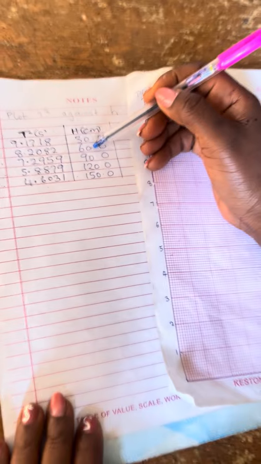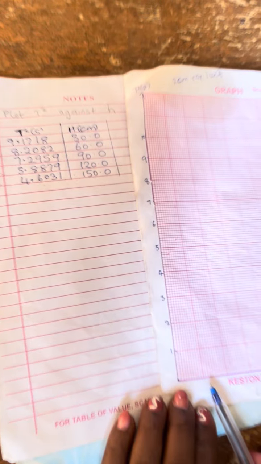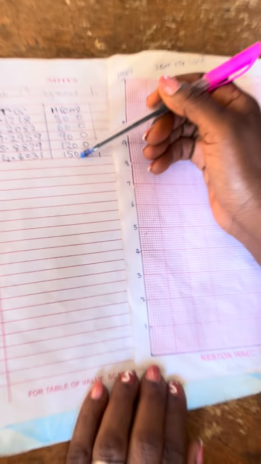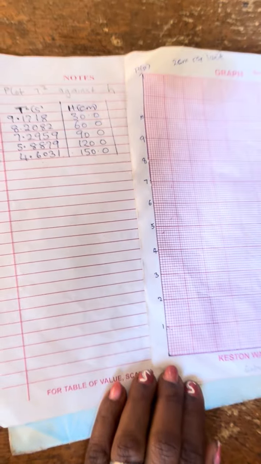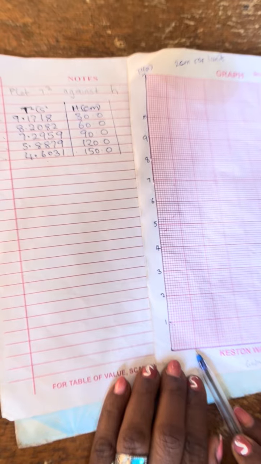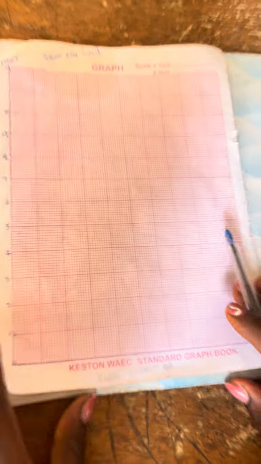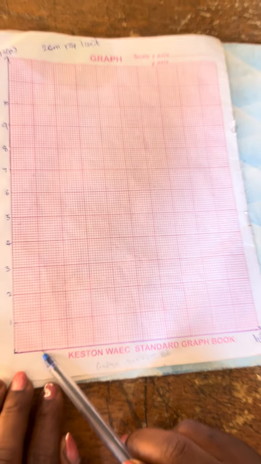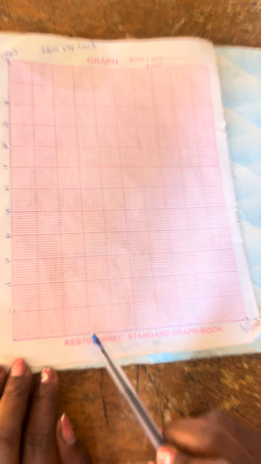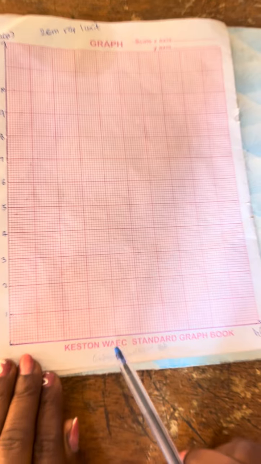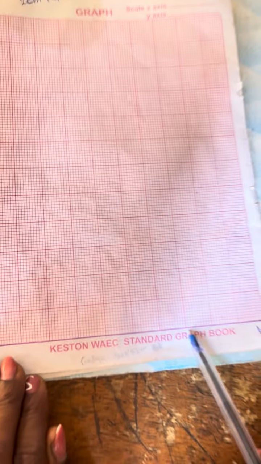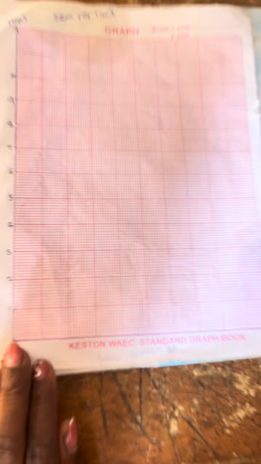So we have 30, 60, 90. Let's check it out. The highest is 150, the smallest is 30. So let's do 10 units for 2 centimeter, and see how it goes. The highest is 150, remember. 10, 20, 30, 40, 50, 60, 70, 80, 90, 100, and the highest is 150. So we can't use that scale.